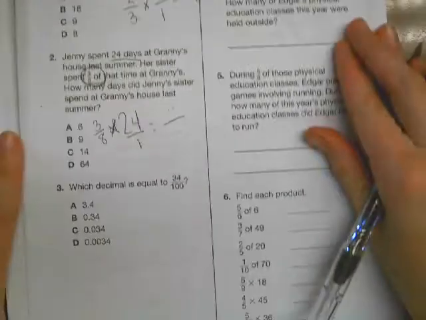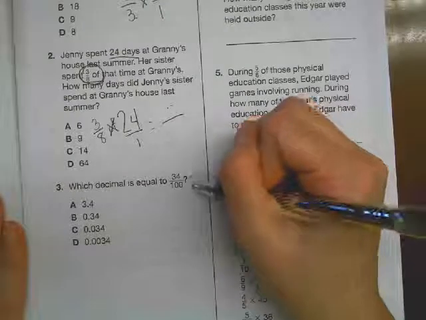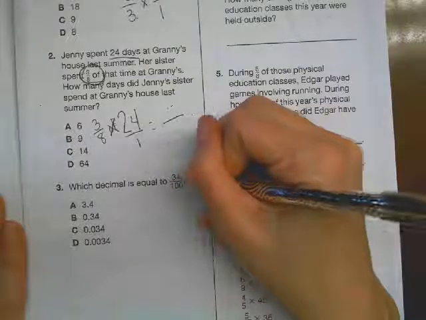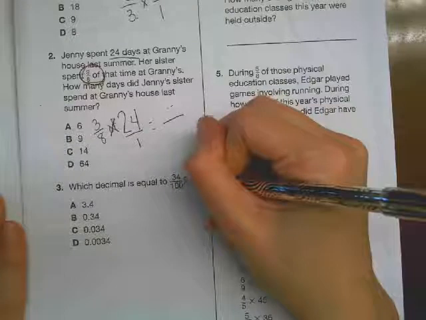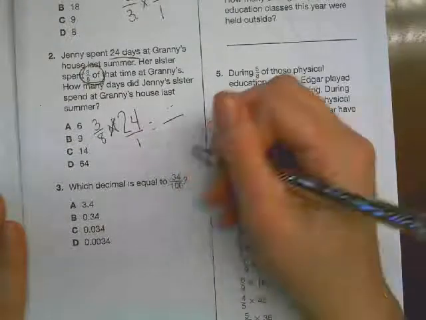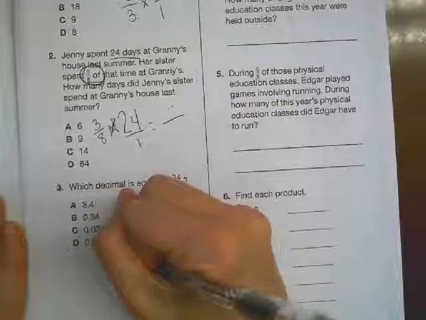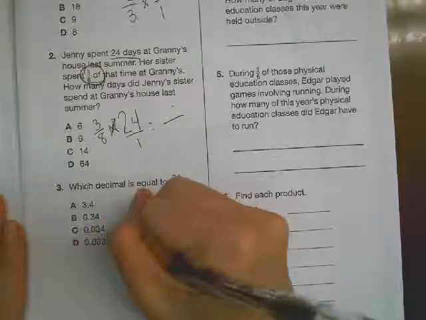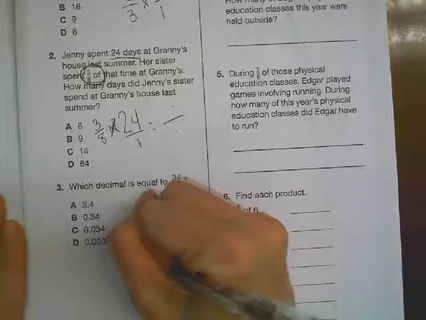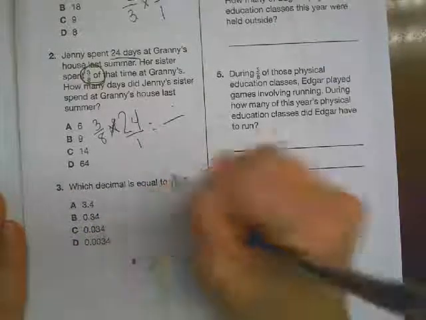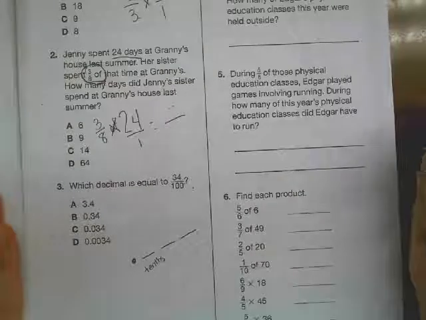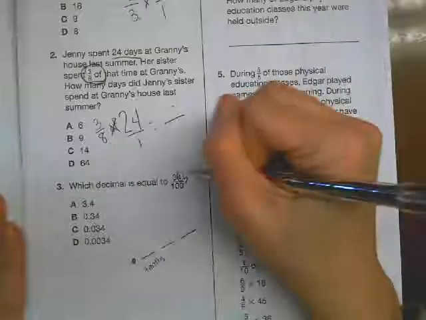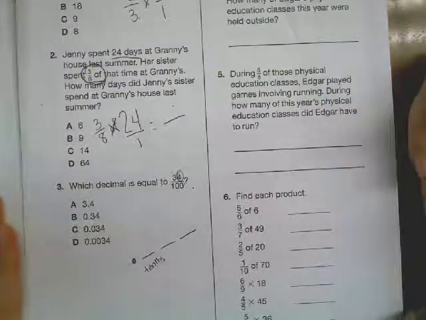Question number 3, which decimal is equal to 34 over 100? So the way you read this fraction is you say 34 hundredths. So that means you need to remember your place value. If this is your decimal, here's your tenths place, your hundredths, and your thousandths. So if it's 34 hundredths, your 4 needs to end in the hundredths place.